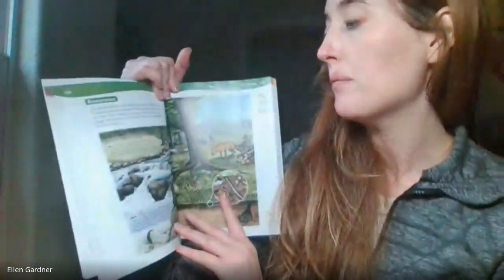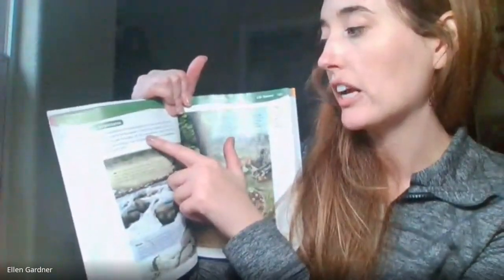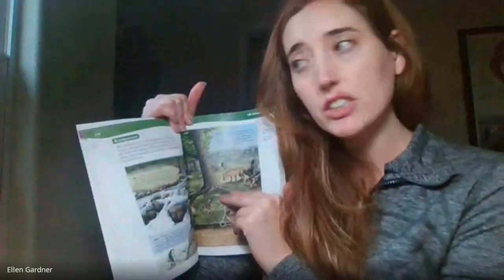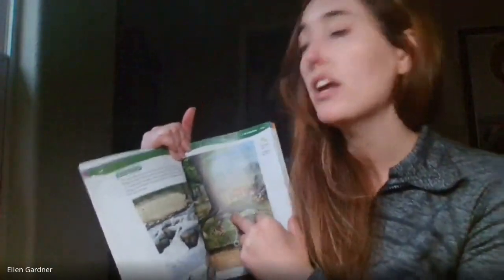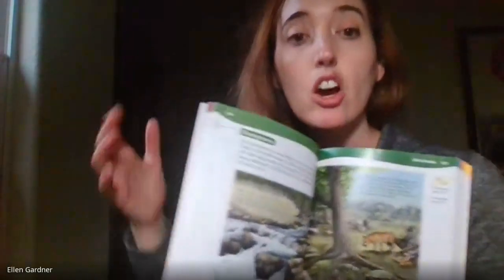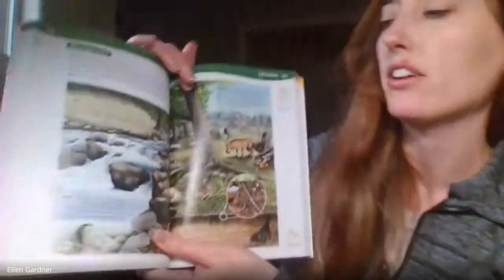Soil, air, water, and sunlight are the four abiotic factors that we're going to be looking at. All the populations and non-living things interacting in an environment form an ecosystem. Can you say ecosystem? So an ecosystem has all of those factors working together.